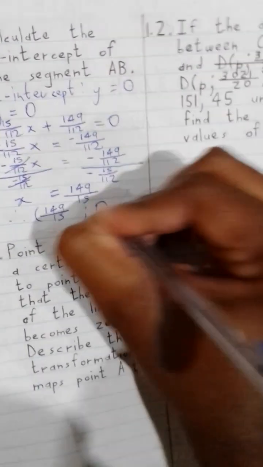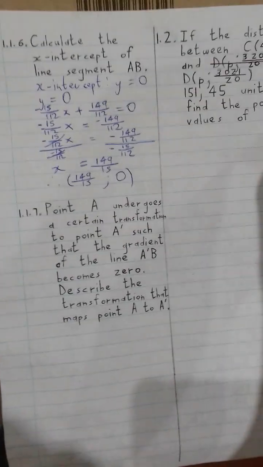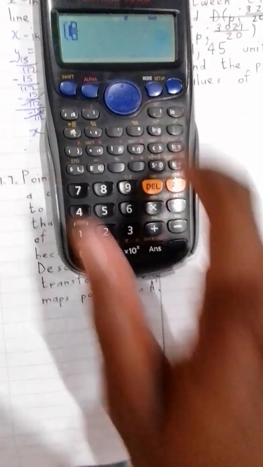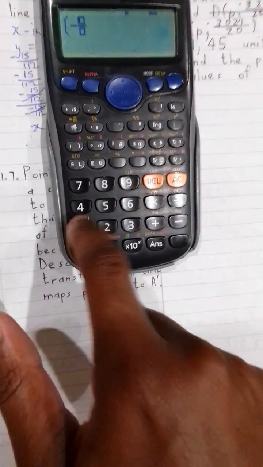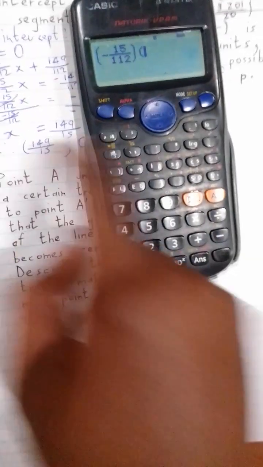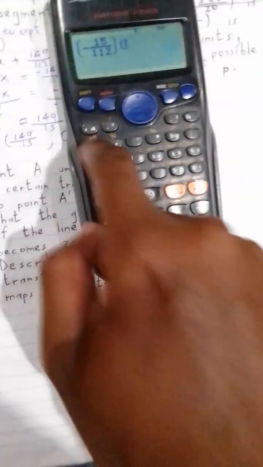Therefore, x is 149 over 15, y is 0. Okay, let's check. m is negative 15 over 112. x is 149 over 15.